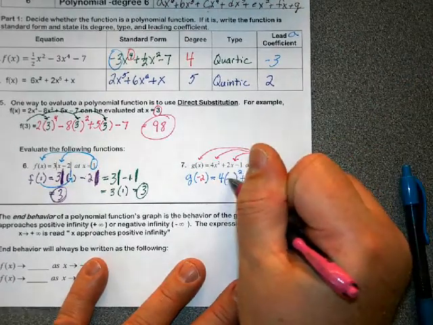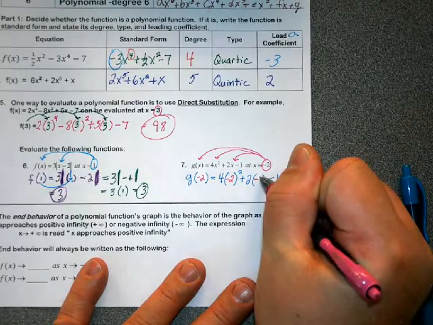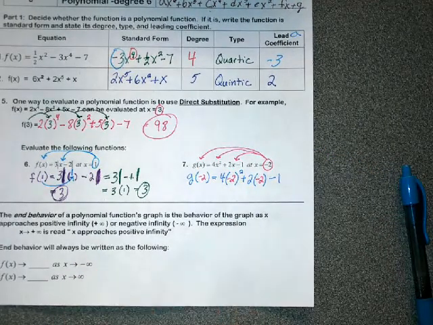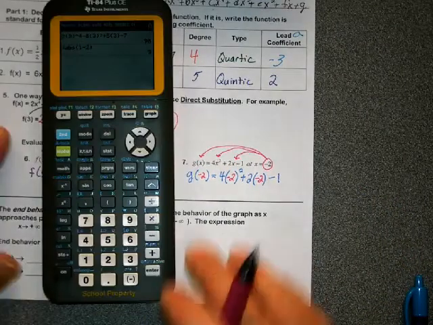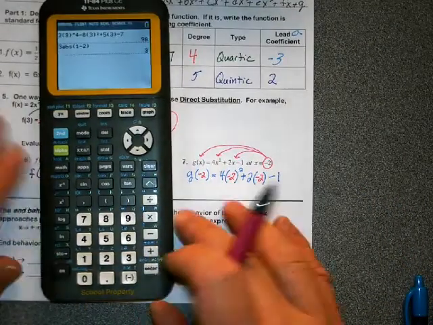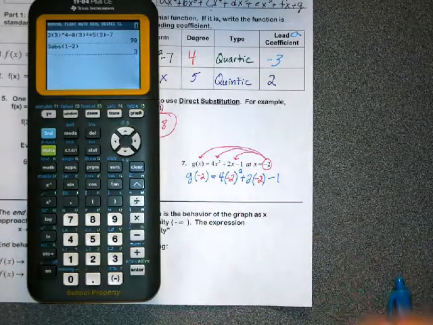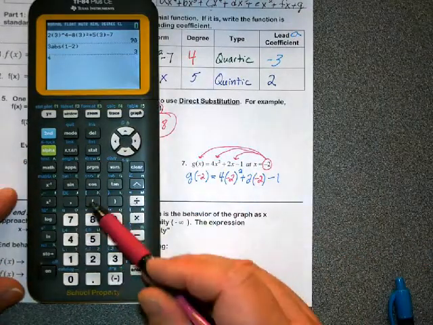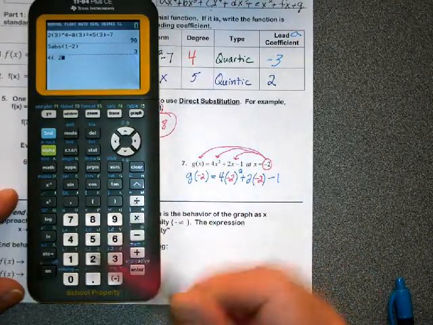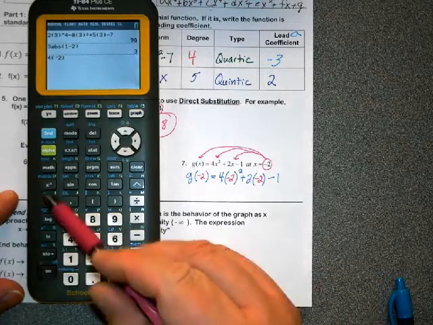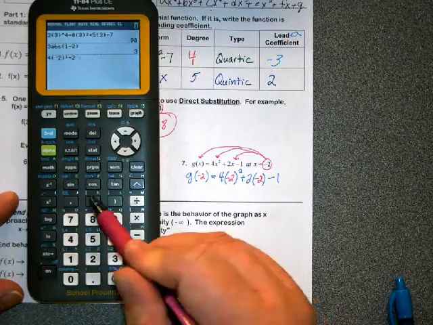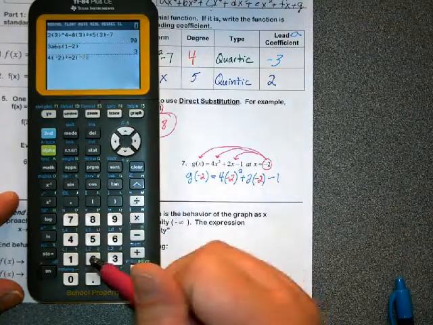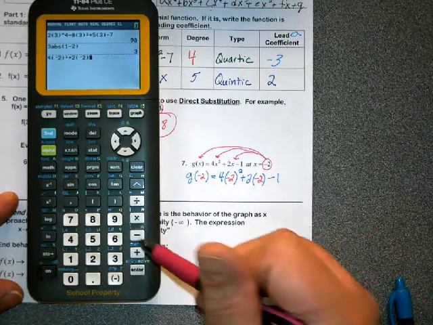Now, do you want to use the handy dandy calculator? So I've got 4 parentheses negative 2 squared plus 2 parentheses negative 2 minus 1, and I get 11.